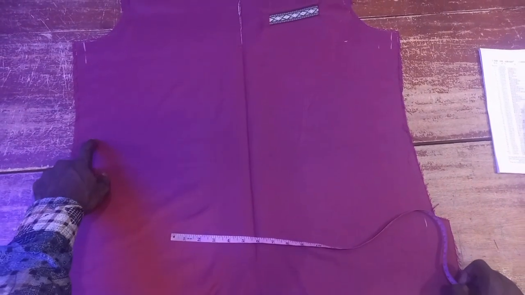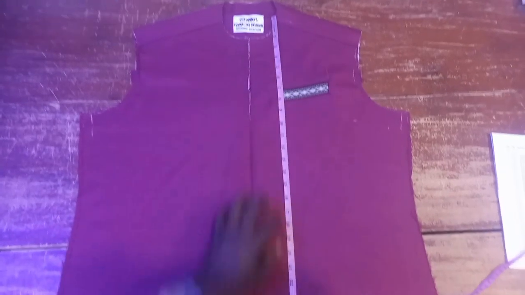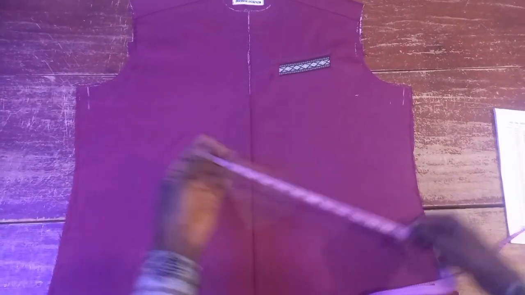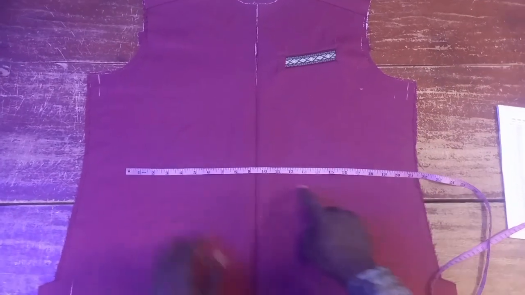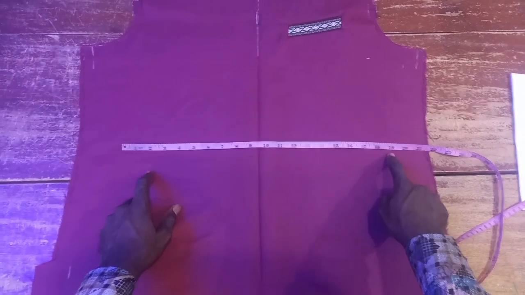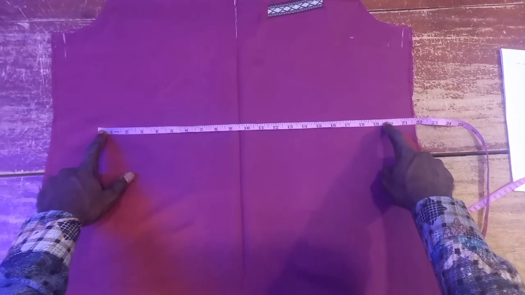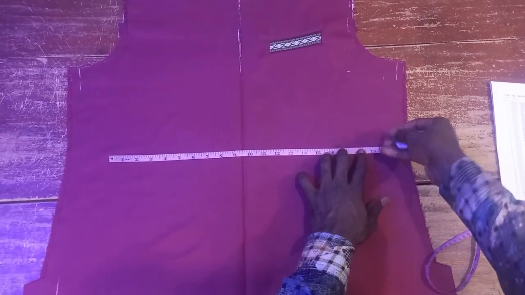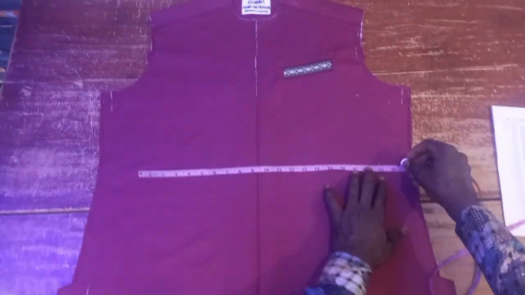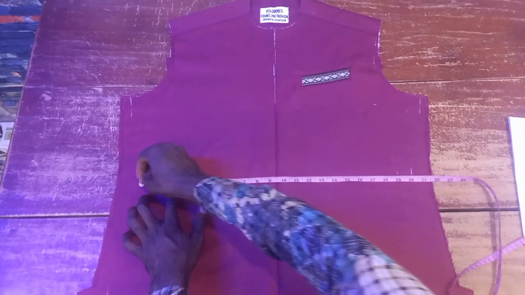So now, just like I said, look at where the shape is. If you measure it 16 and a half, 17 will give you the shape line. Have you seen? So at that point is 38. 38 divided by 4 will give us 9 and a half. 9 and a half will be at that middle point. Over here will be 9 and a half, 9 and a half the other side. I will mark and add 1 inches sewing allowance.